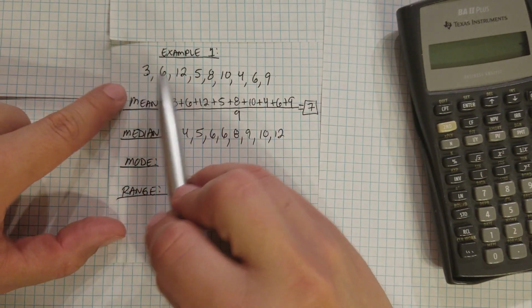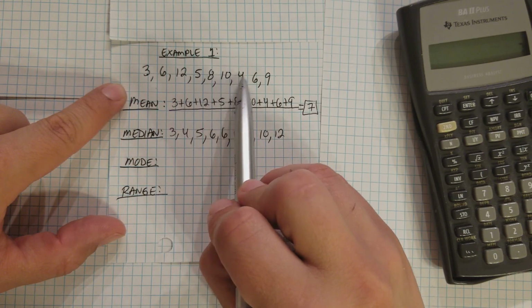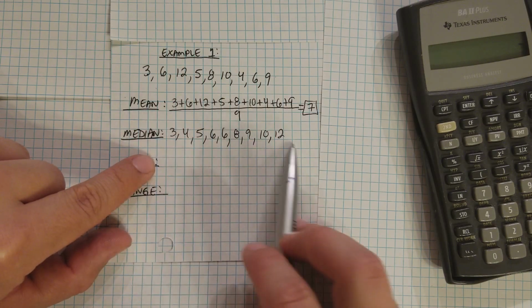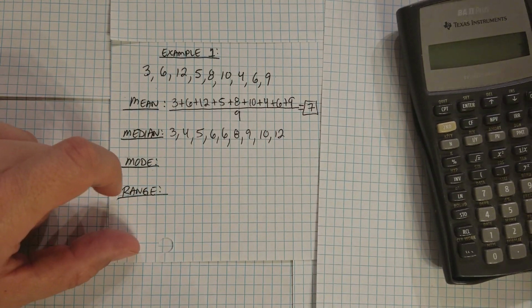So we have the same number of terms that we started off with, right? 1, 2, 3, 4, 5, 6, 7, 8, 9 numbers. Now they're in order from least to greatest, so let's start crossing them out. We have to find the middle.